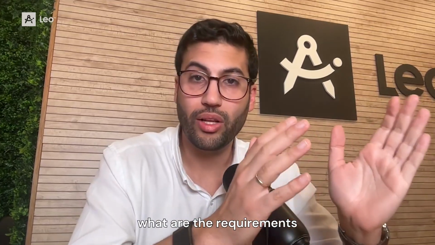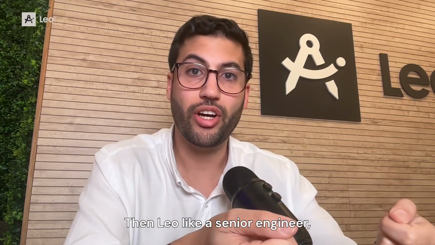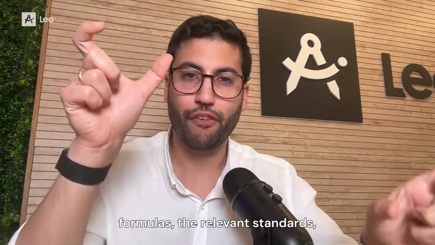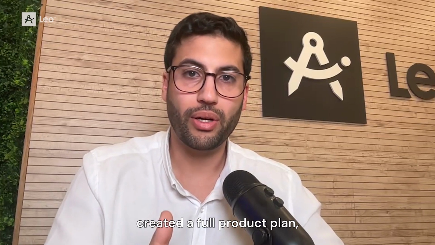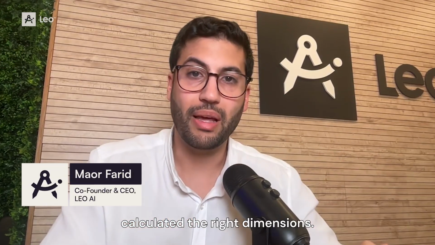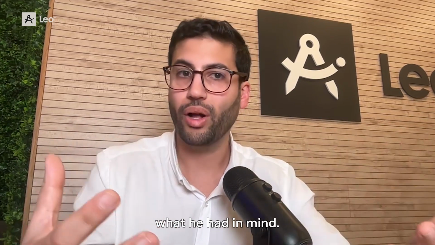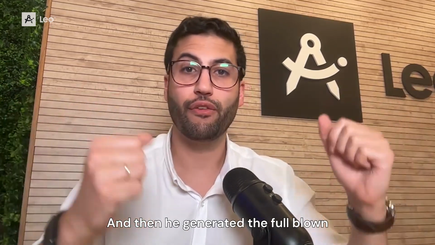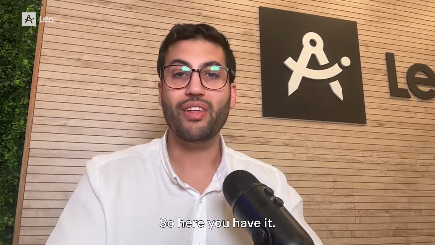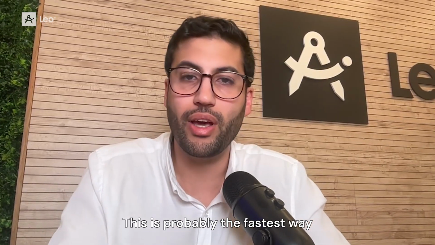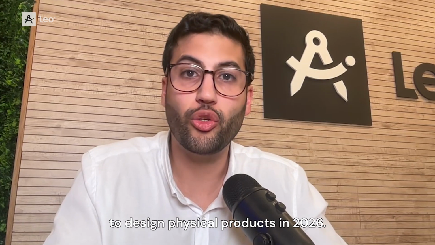We just told Leo the requirements, what we need to design. Then Leo, like a senior engineer, identified the relevant formulas, the relevant standards, created a full product plan, and calculated the right dimensions. Everything was transparent. He shared with us, like a peer engineer, what he had in mind, and then he generated a full-blown assembly with the document. So here you have it. This is probably the fastest way to design physical products in 2026.